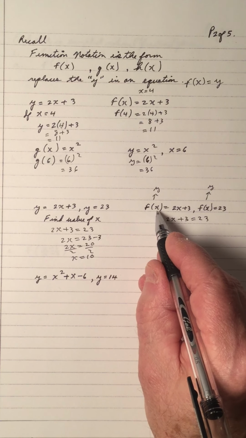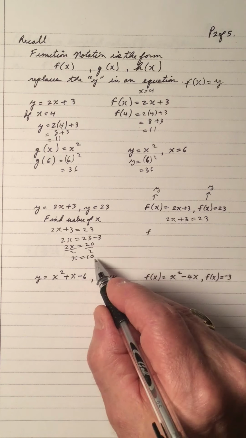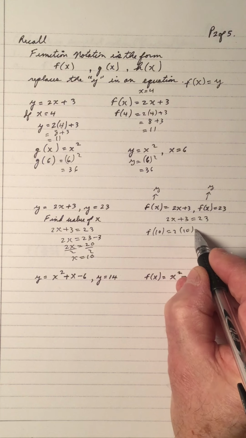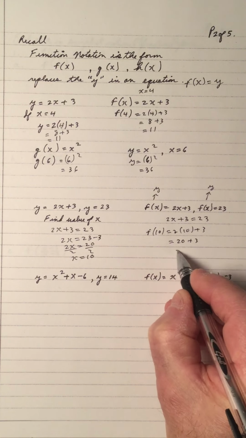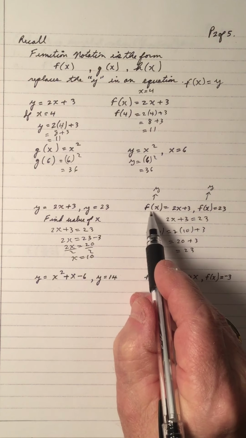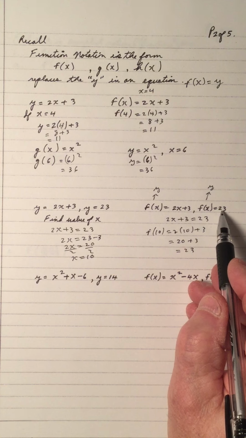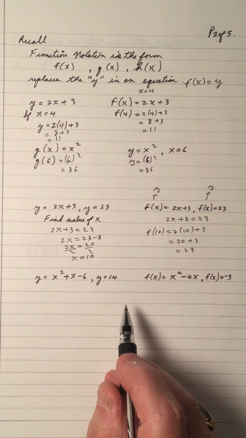So the f of 10, see? The answer is 10. So f of 10 is 2 times 10 plus 3. So that's 20 plus 3, which gives you 23. Again, the two of these are equal, so 2x plus 3 must equal 23. So f of x is the same as y.